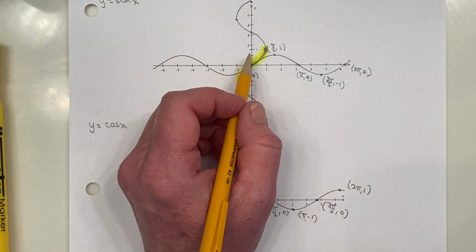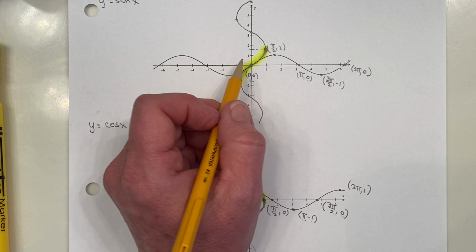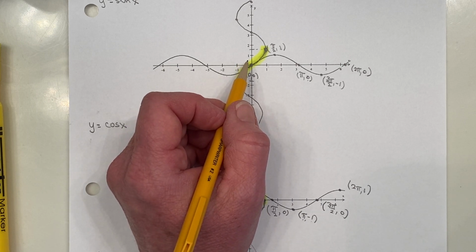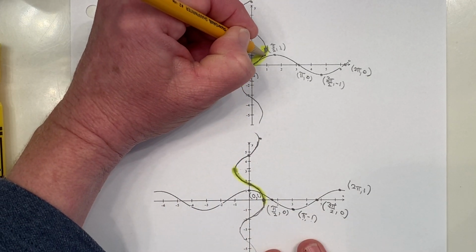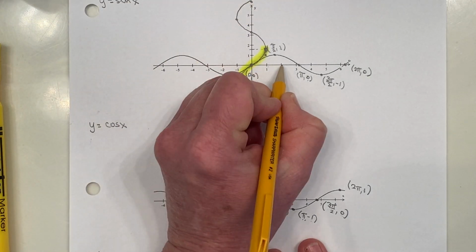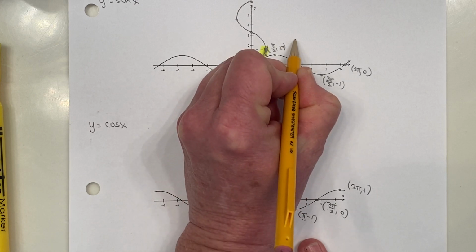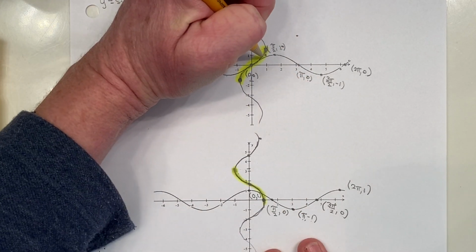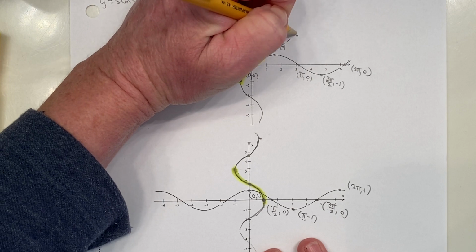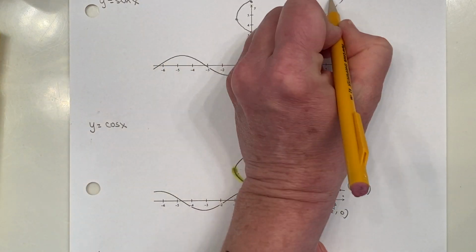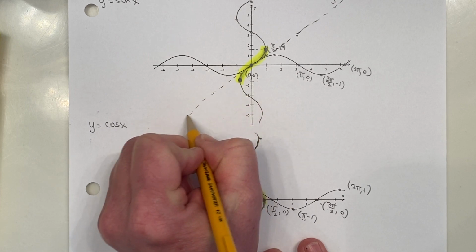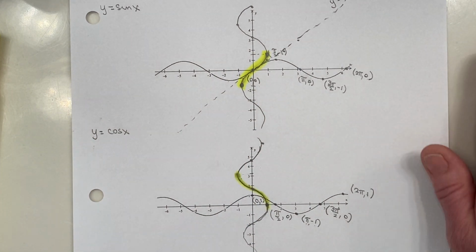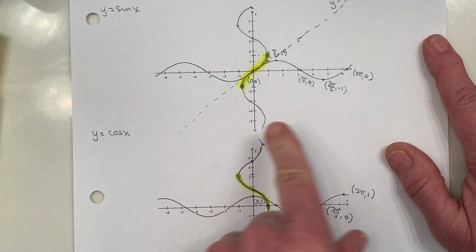Inverse functions have the property that not only do you switch the x and the y, but you also have symmetry along the line y equals x. So if I were to think about what y equals x looks like, I could plot something like this. I'm just going to dash it in. So this is y equals x. And I could extend back this way. Okay, symmetry means we've created a mirror image.